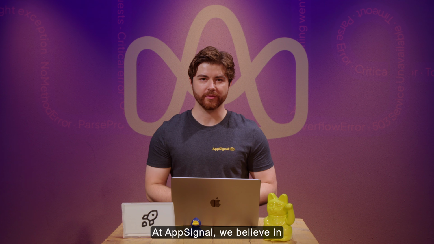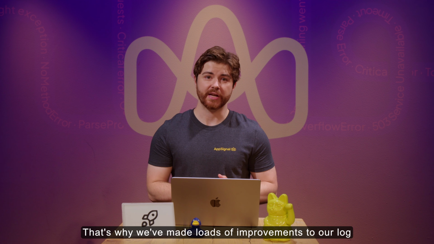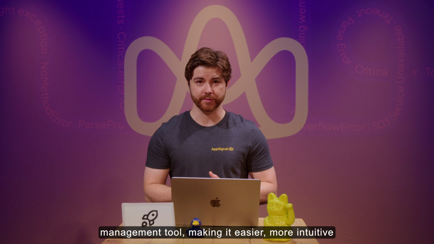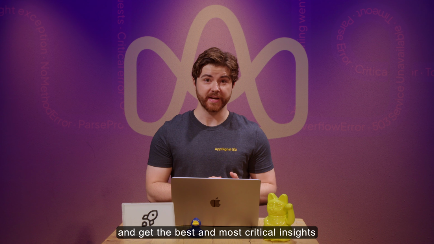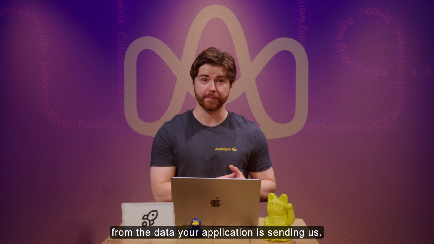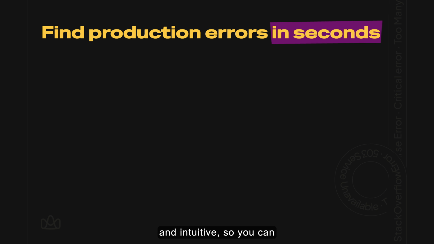At AppSignal, we believe in making the most of every metric your application sends to us, especially logs. That's why we've made loads of improvements to our log management tool, making it easier and more intuitive than ever to filter and query logs and get the best and most critical insights from the data your application is sending us. We've upgraded log querying to be more powerful, flexible, and intuitive, so you can spend less time fighting the syntax and more time finding the answers you need.